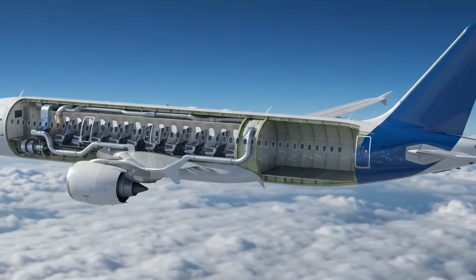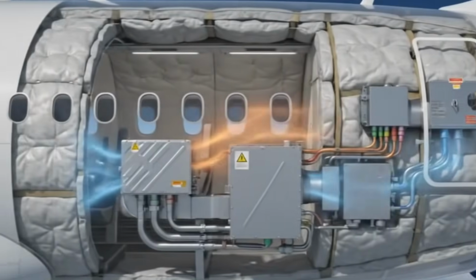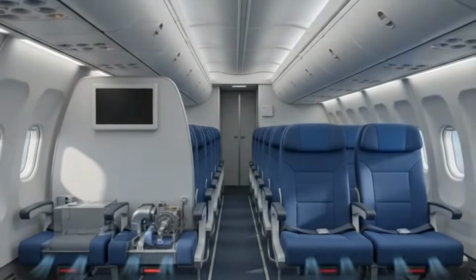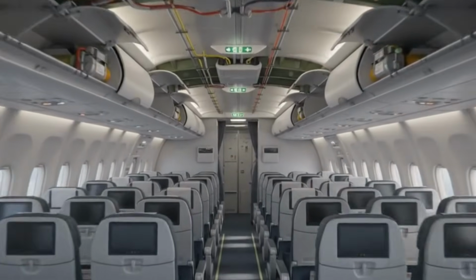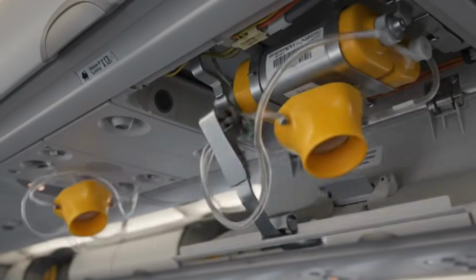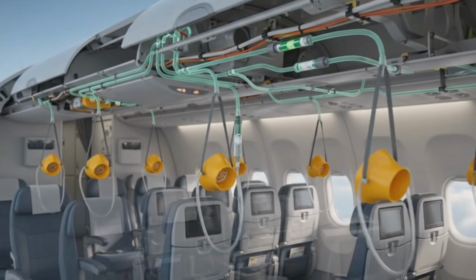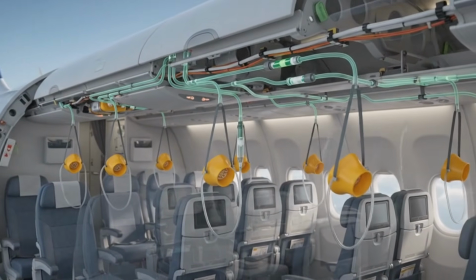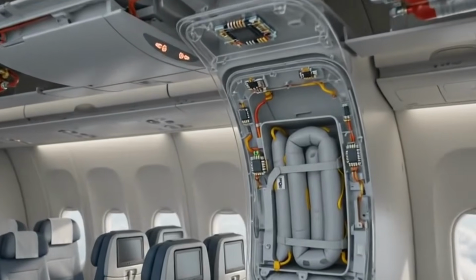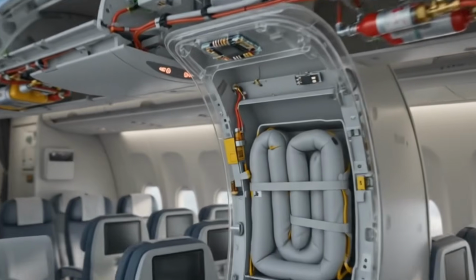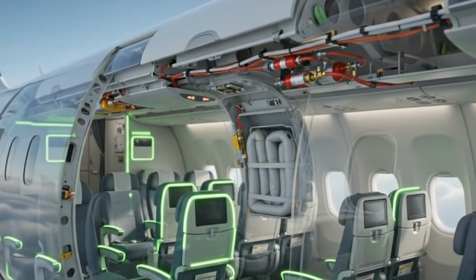At high altitude, the outside air is freezing and too thin to breathe. Advanced systems keep the cabin warm, pressurized, and comfortable throughout the flight. If cabin pressure drops unexpectedly, emergency oxygen masks deploy automatically, giving passengers time to breathe safely while the aircraft descends. Every emergency exit, inflatable slide, and fire protection system is carefully tested to help passengers evacuate quickly if needed.